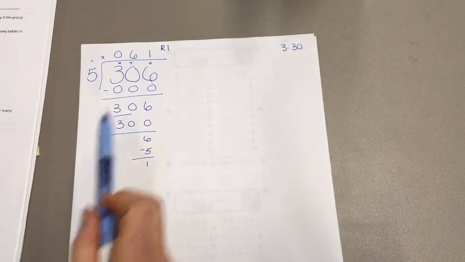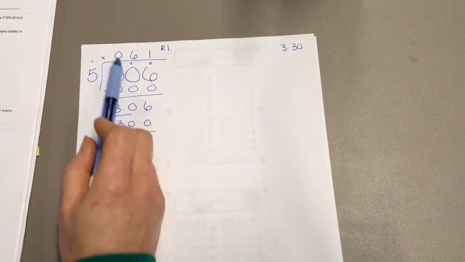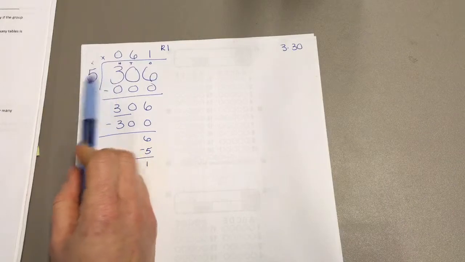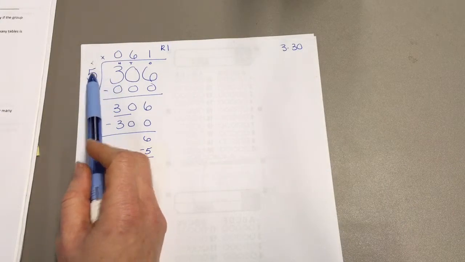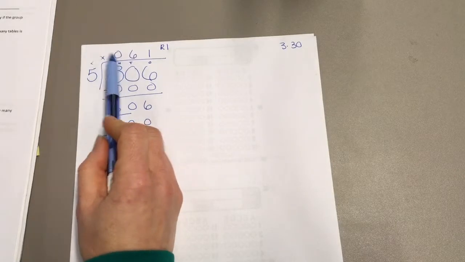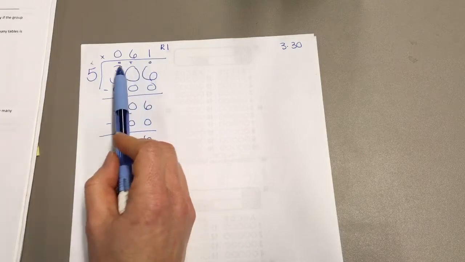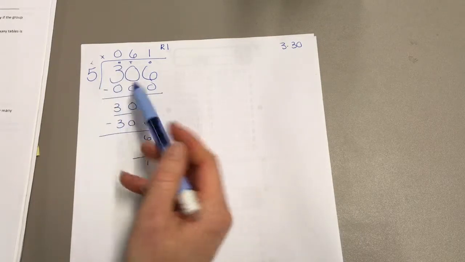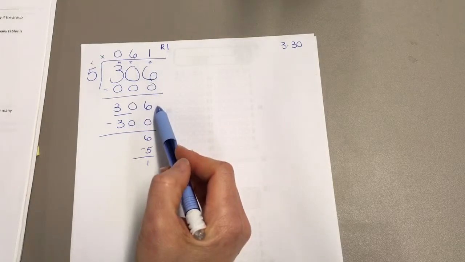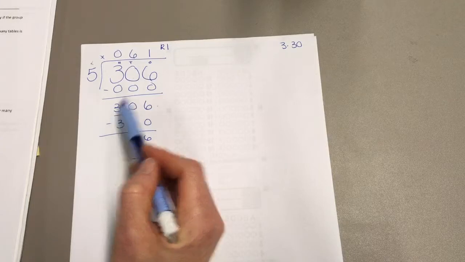Your answer should have been 61 remainder 1. Here's why. I could not divide 3 into 5 groups. 5 does not multiply times anything to get close to 3. It's past it. So I put a 0. 0 hundreds times 5 is 0 hundreds. Notice my hundreds, tens, ones. There's a few of you, Lexi and Callista, that should write those. 6 minus 0 is 6. 0 minus 0 is 0. 3 minus 0 is 3.